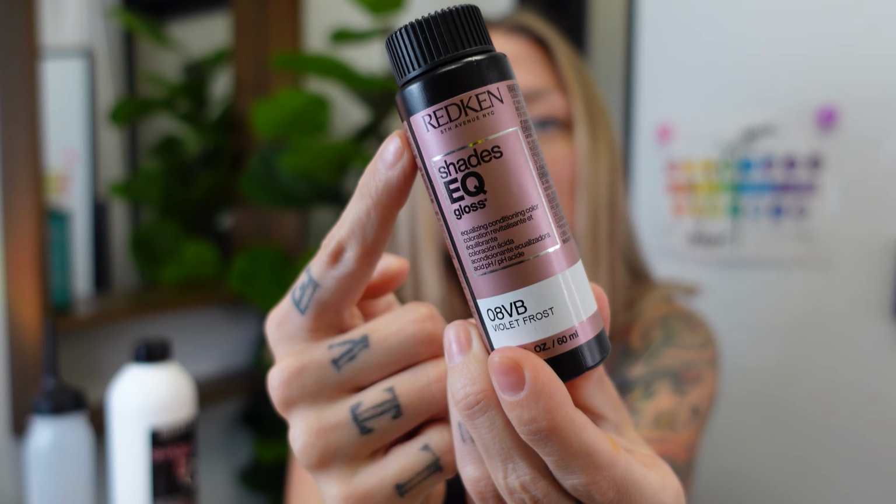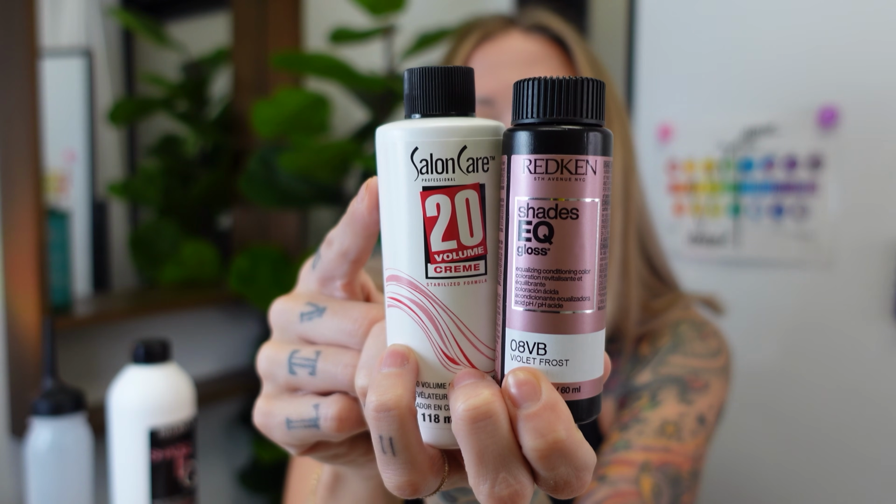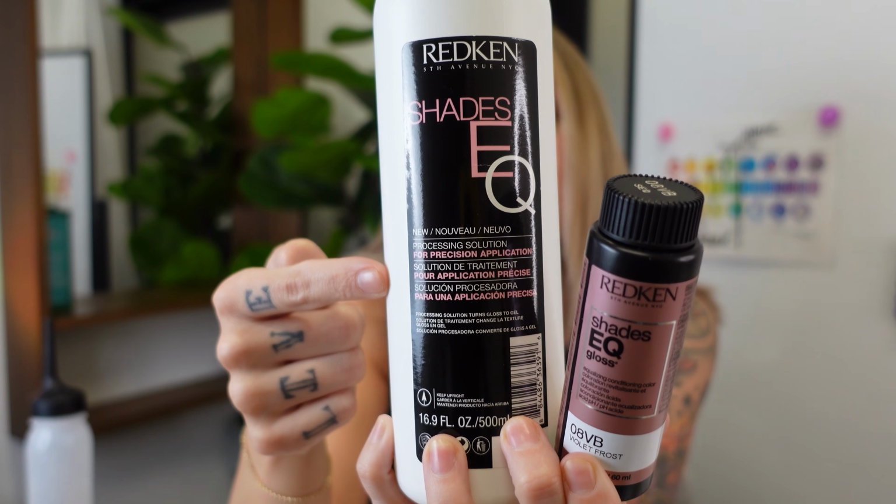You can add Olaplex to your formula if that's something you're worried about. Some companies are going to have their own specific developer for that hair color line. For example, if you're using Redken Shades EQ, you're not pairing it with a typical developer. Its catalyst or developer is going to be the Shades EQ processing solution. And you just kind of have to read the hair color line.